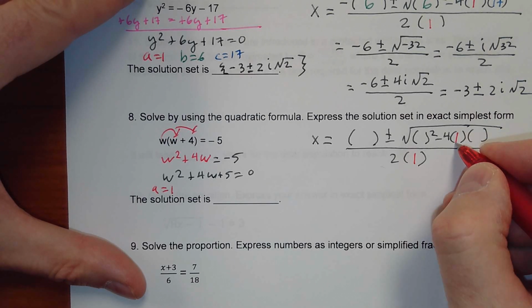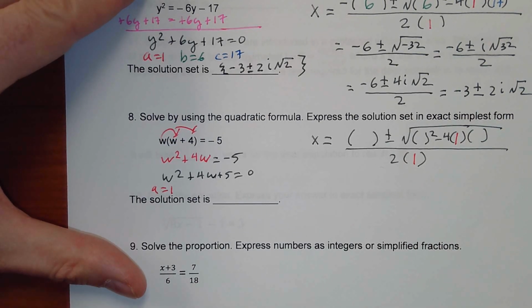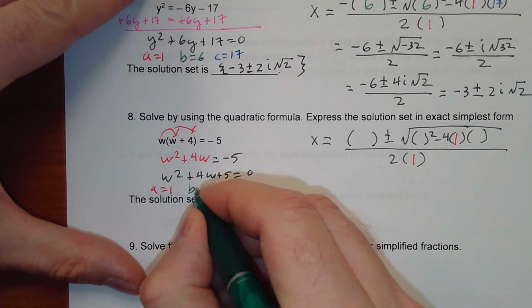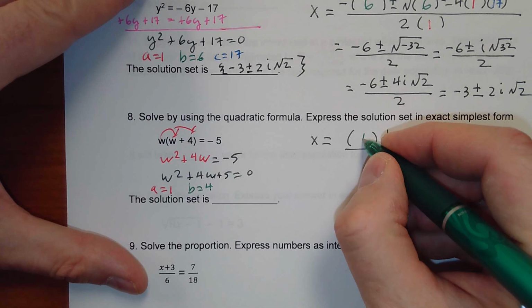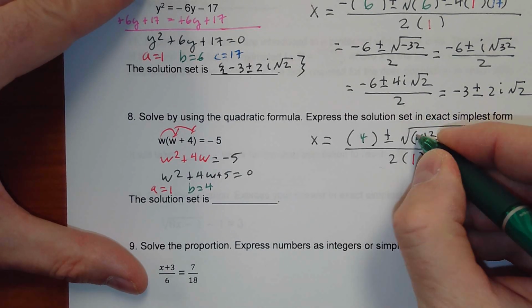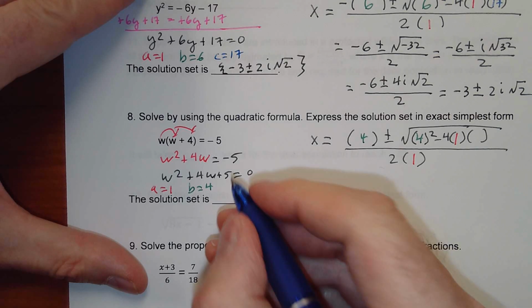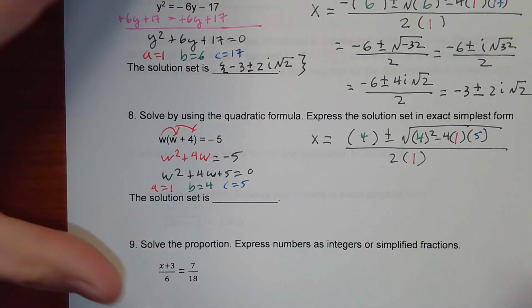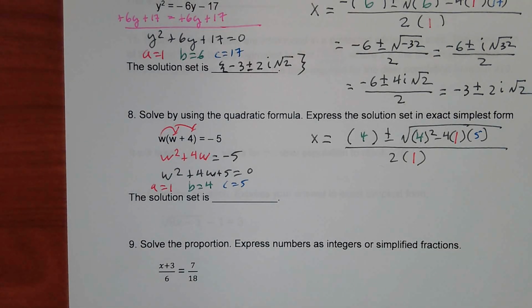So wherever a is at, I'm going to put a 1 in. b is 4. So wherever I see a b, I'm going to put in my 4. And c is 5. So I'm going to put a 5 in for c.